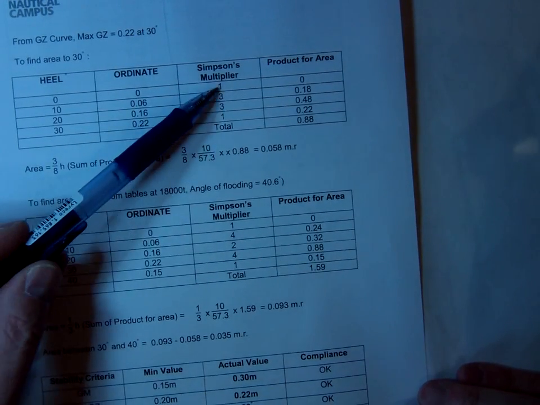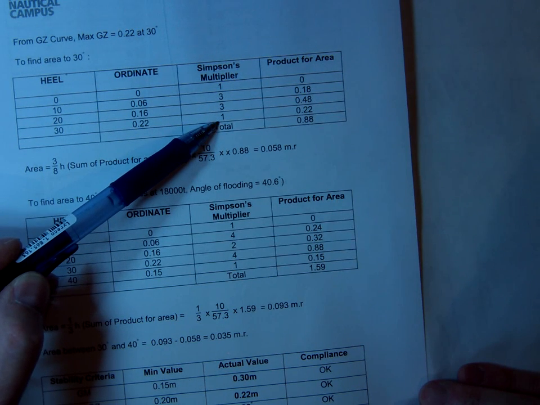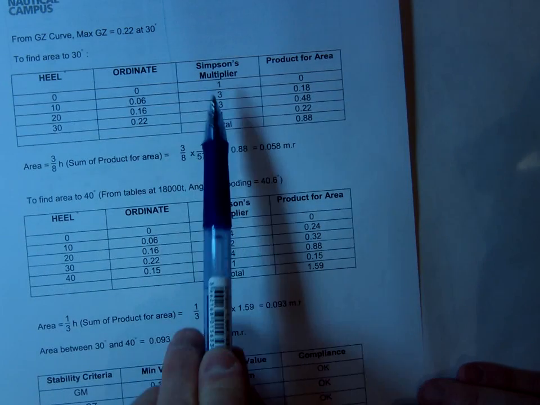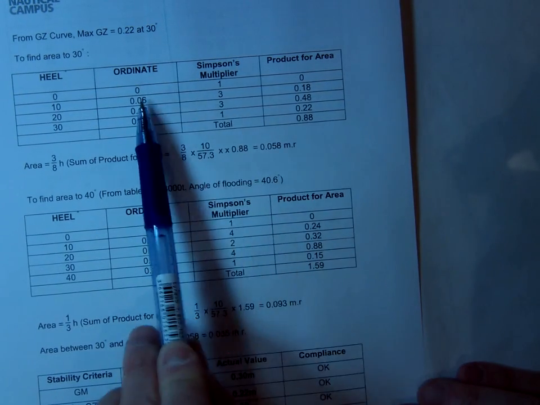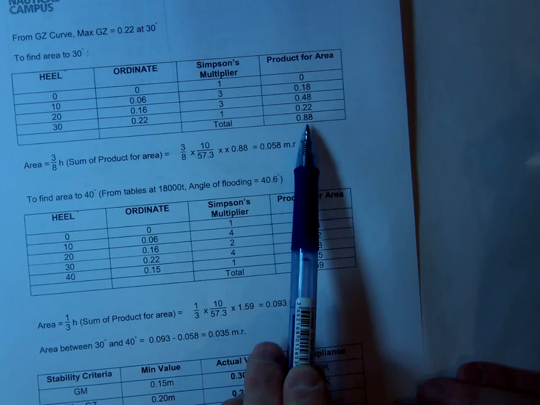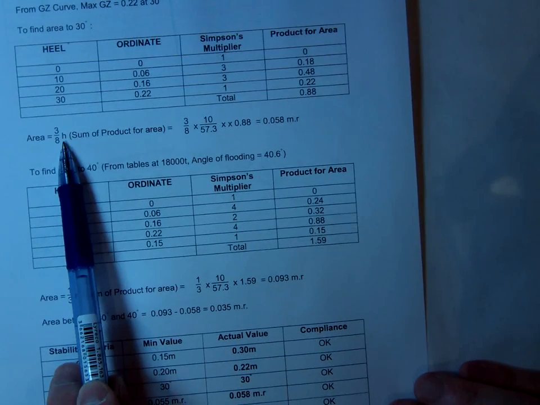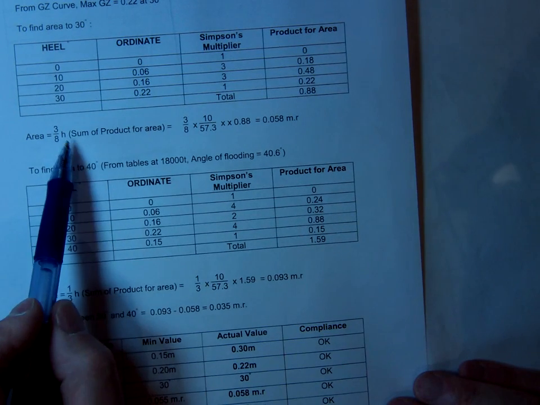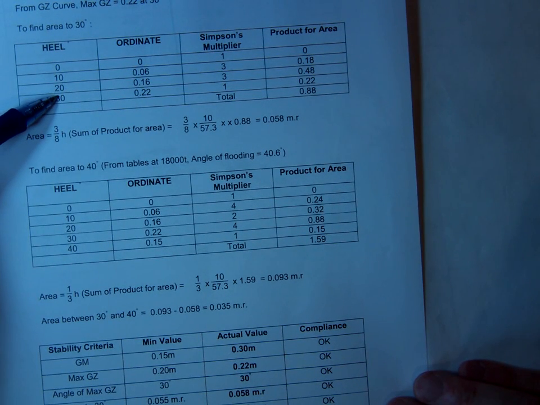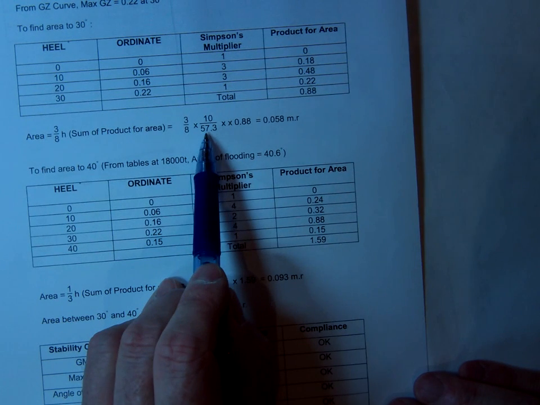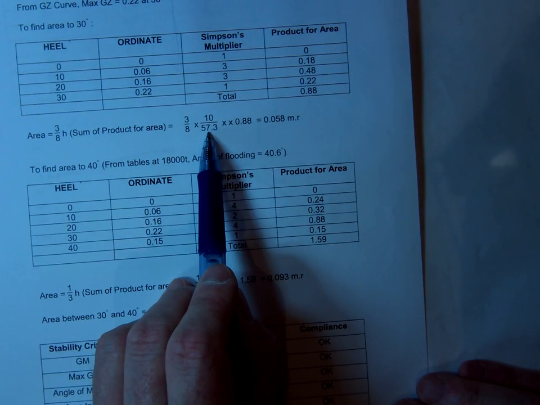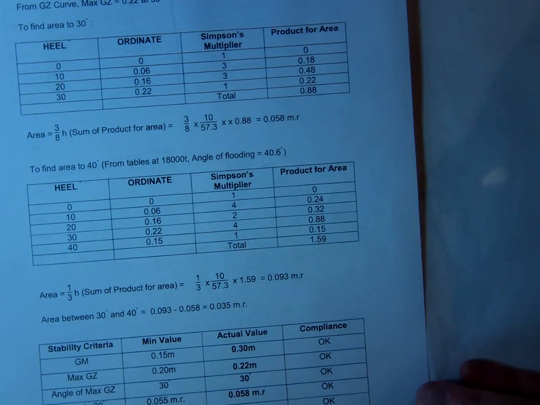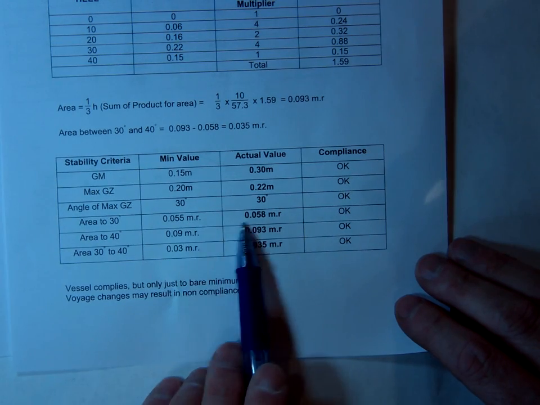Use the Simpson's multiplier, because there's 4 of them there, an even number of ordinates, 1331 will work. The 141 rule won't work for this, it's 1331. 1 times 0, 3 times 0.06, 3 times 0.16, add them all up. Use the formula 3/8 times h, which is the common interval between the angles, which is 10 degrees. But don't forget, you must divide by 57.3 because it's meter radians. So it's 3/8 times 10 over 57.3 multiplied by the 0.88. So up to 30 degrees it's 0.058, so it just complies up to 30.